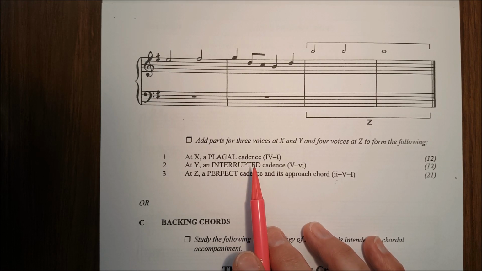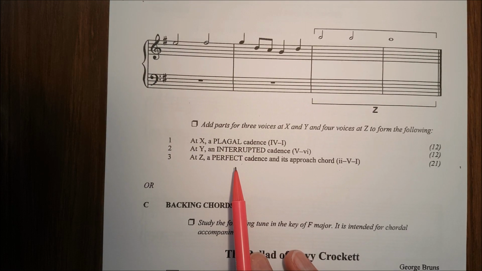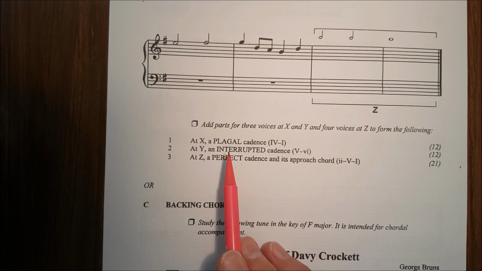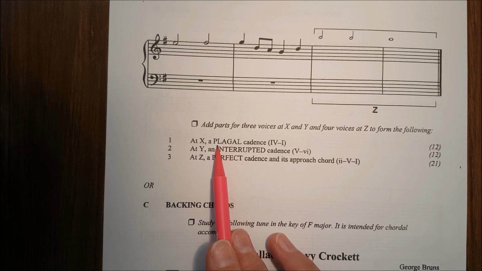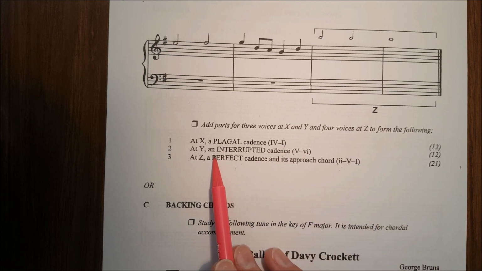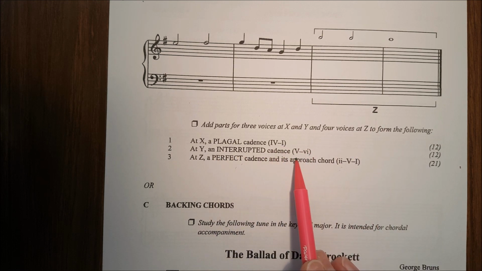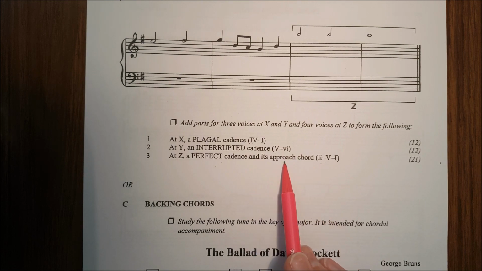If you're thinking now, I'm never going to remember any of those cadences, this is where the section A and B come in really handy, because all that information is actually here on the page. So you have here, it says plagal cadence, and it tells you in brackets what that is, 4 to 1. It has your interrupted cadence, and it tells you here that that's a 5 to 6. And it has a perfect cadence with its approach chord.